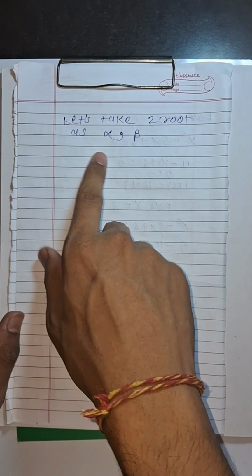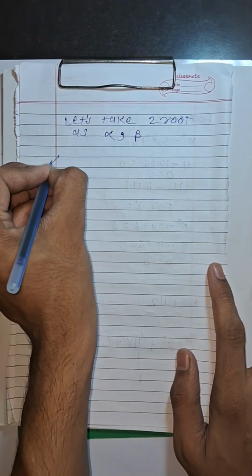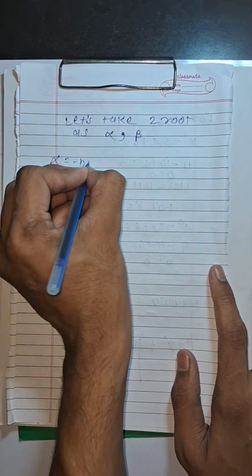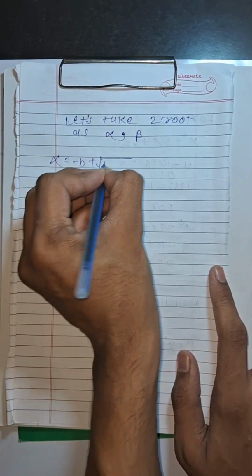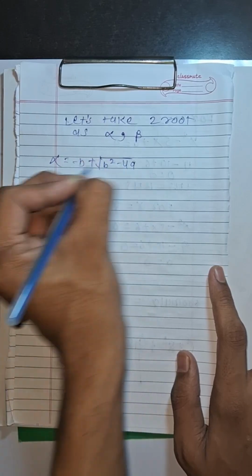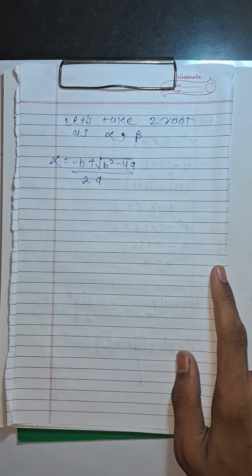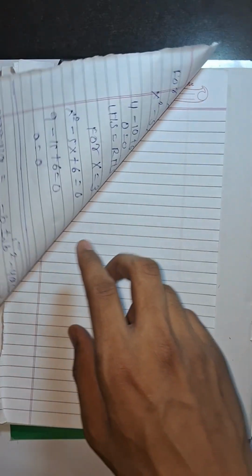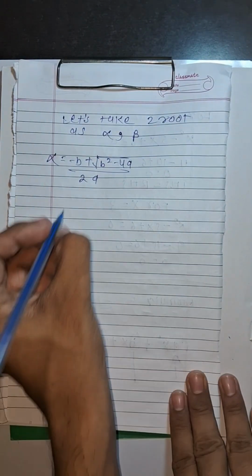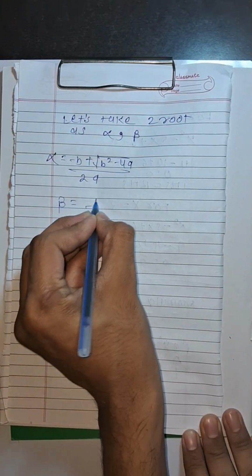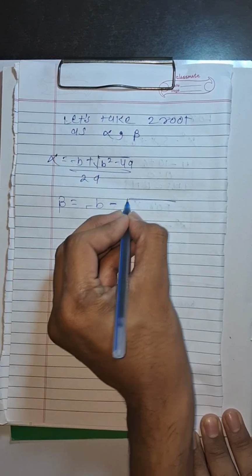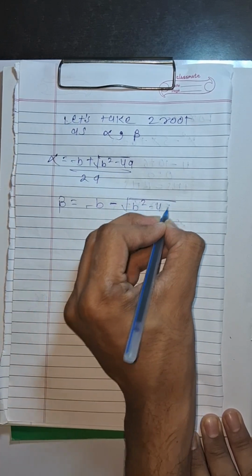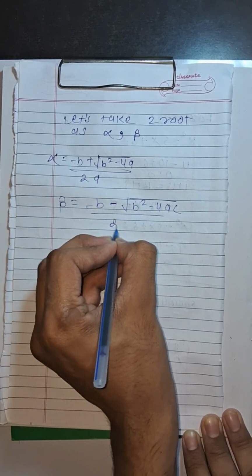So alpha is equal to minus b plus root of b square minus 4ac upon 2a, and beta is equal to minus b minus root of b square minus 4ac upon 2a.